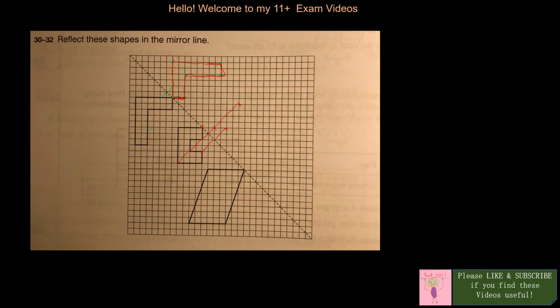So it's here. 1, 2, 3. 1, 2, 3. So we get 1, 2, 3, 2. 1, 2. Is here. 1, 2, 1, 2. So what are the points?